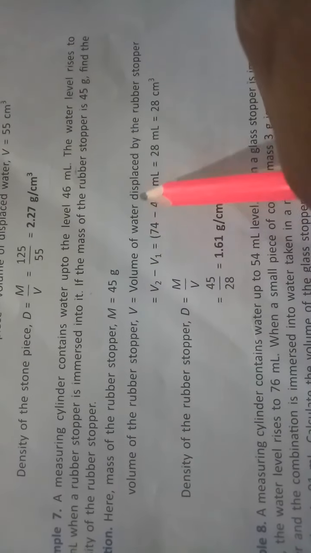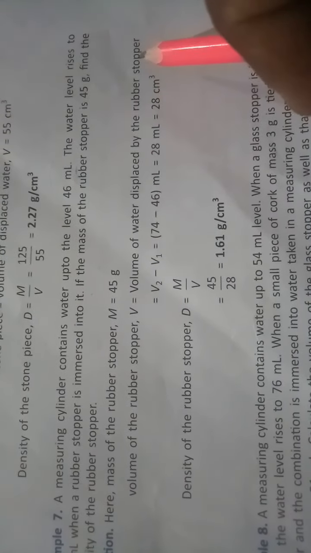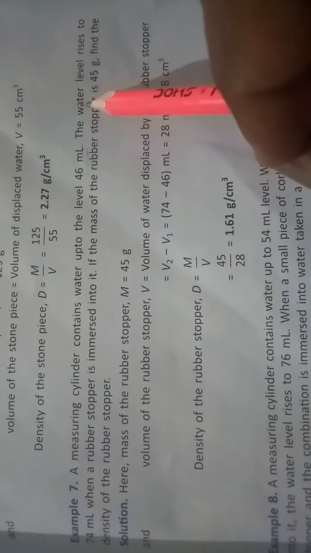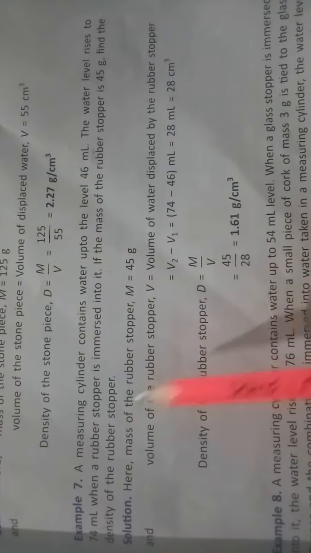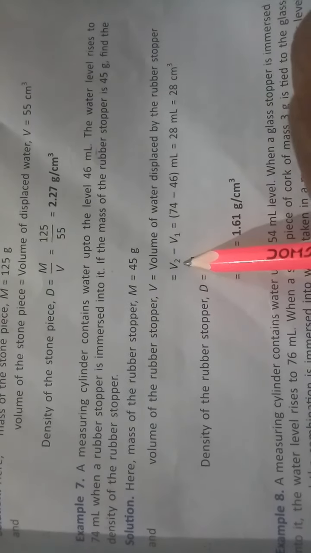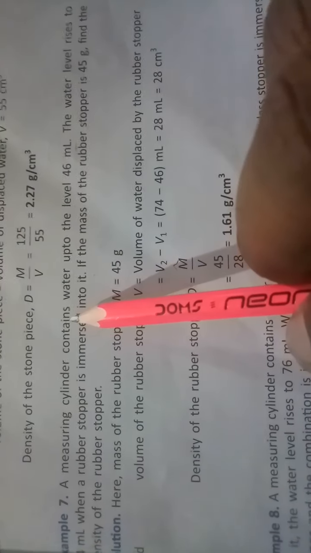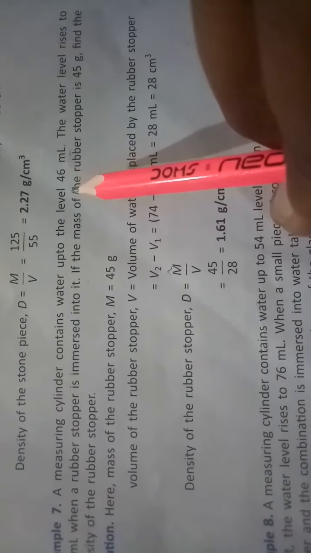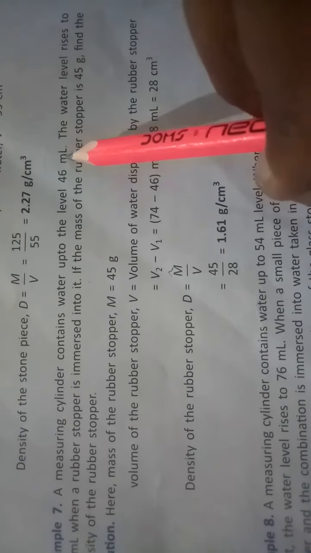We have the two volumes. One volume of the water displaced by the rubber stopper equal to, so what is the volume of the water after immersing the rubber stopper? That is 74 centimeter cube. That is V2 minus V1, that is a level of the water in the measuring cylinder without stopper, that is equal to 46 milliliter.